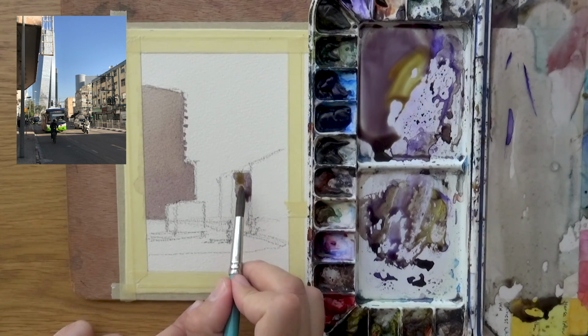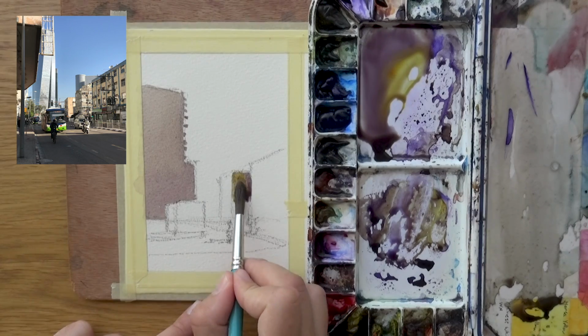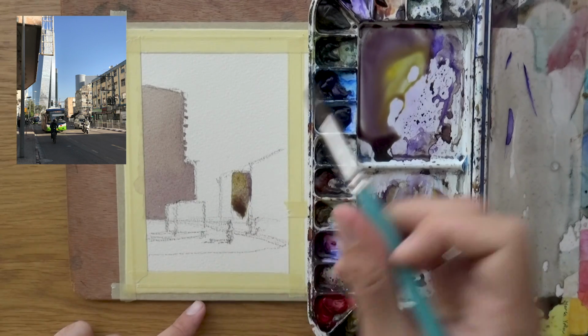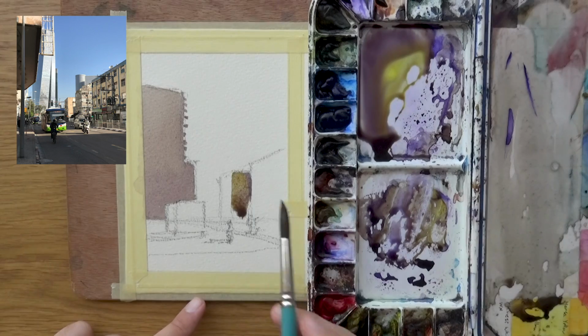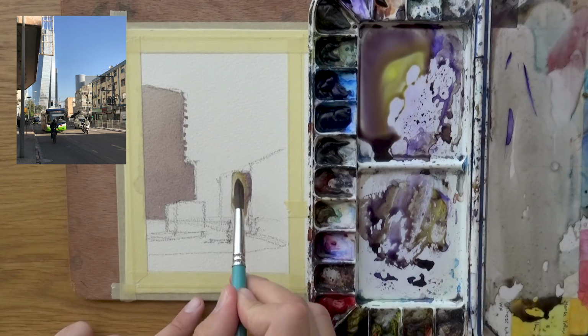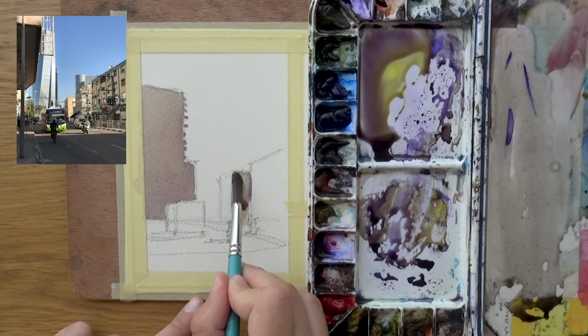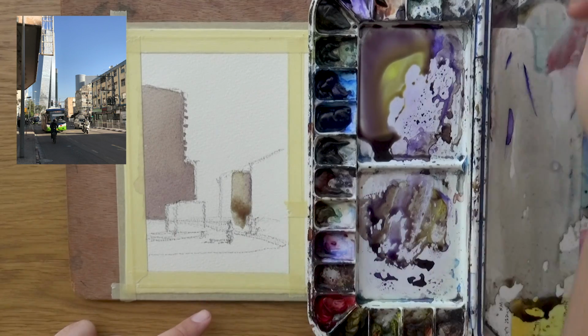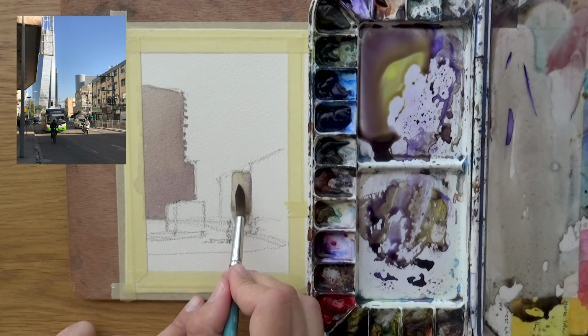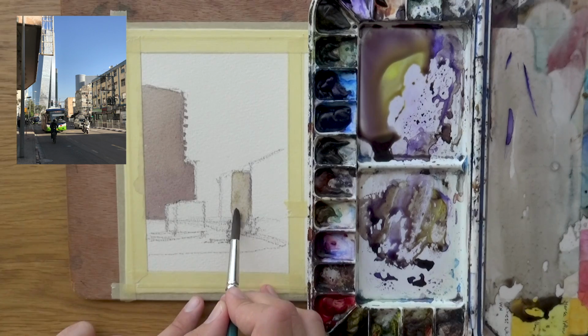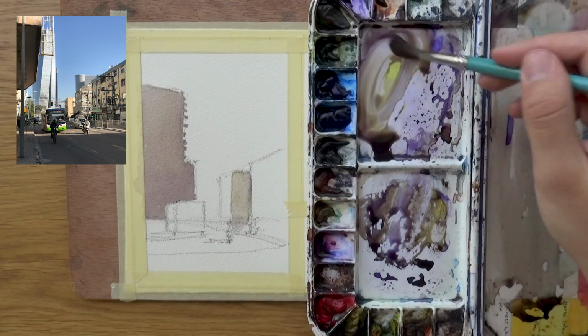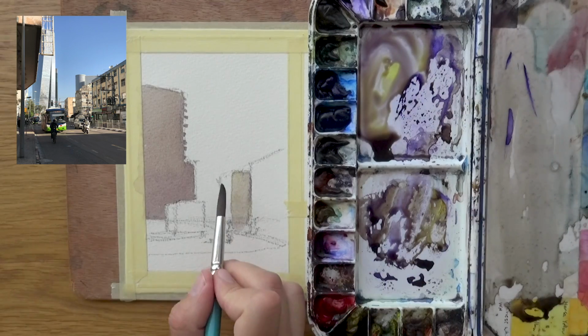And again, this is kind of an experimentation. I don't know exactly what I'll be able to produce here, but in any case, this is the part of the building that's well lit. I'm actually considering removing that completely and leaving it almost white. You know what, let's play around with what we've got here. So I'm going to lose some of that paint. I'm going to start establishing the darks on the left side.